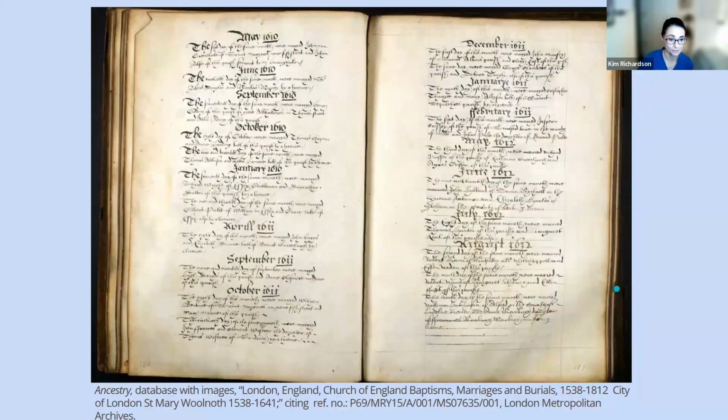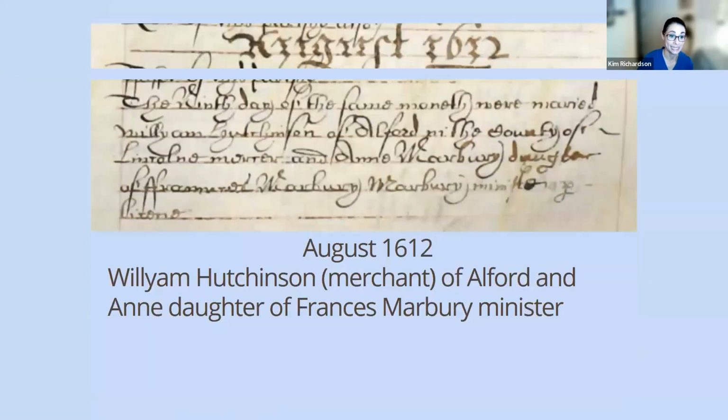And if you're like me, you're just looking at that and thinking, what does that say? It doesn't even look readable. And even if you zoom in on her particular marriage record, it's still very difficult to read. But let me assure you, if you take your time and just go word by word and spend some time zooming in, you can read them.